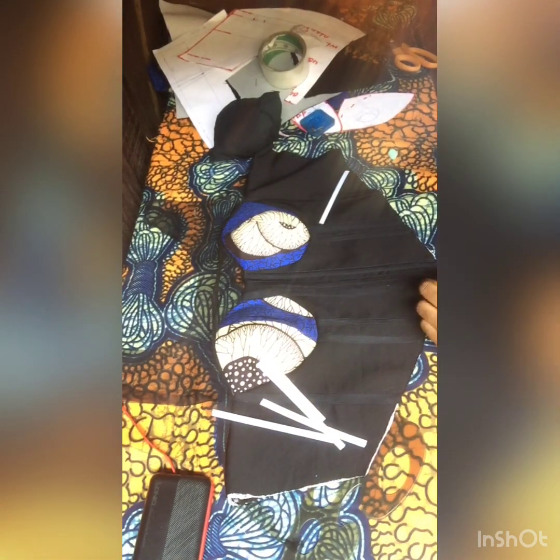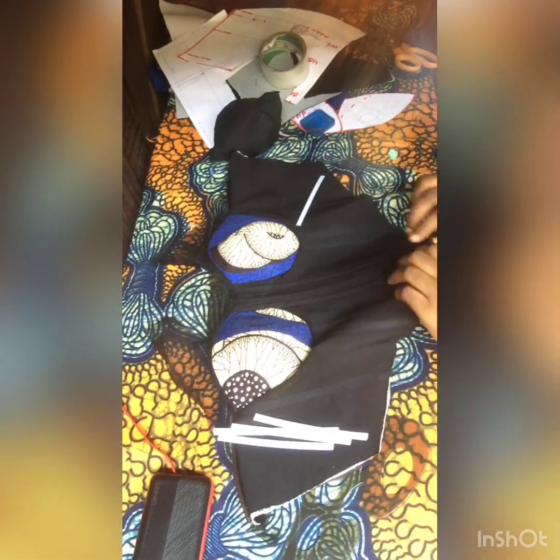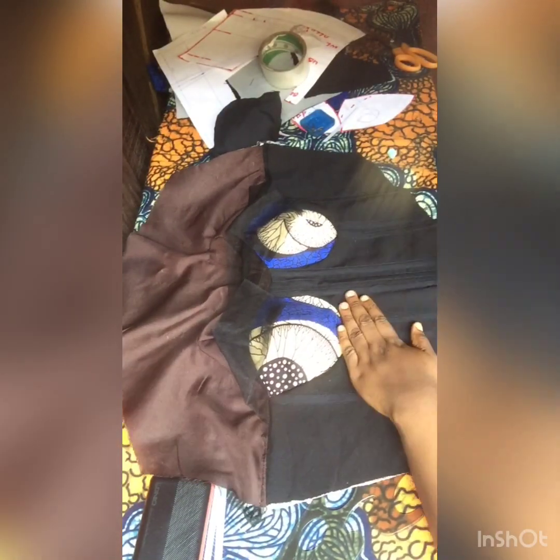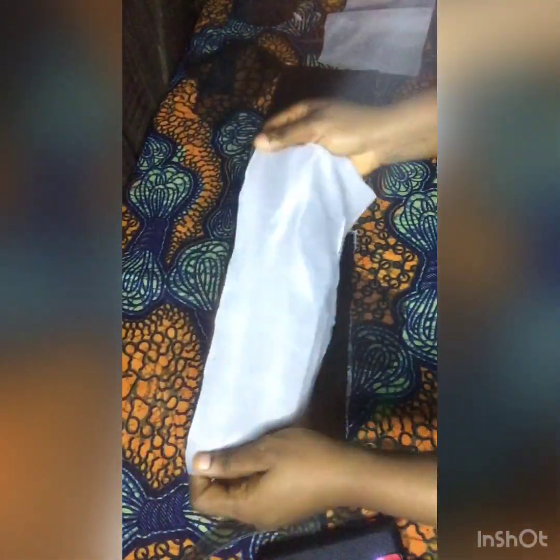Like if I had 10 inches from the under bust to my waistline, I minus 1 or half an inch, depending on what you want. That was what I did for that front before inserting my boning. Even if you do it exactly, it still doesn't matter, because the boning I'm making use of is a sewable boning. So you can actually sew on it, but I'm just telling you just in case.